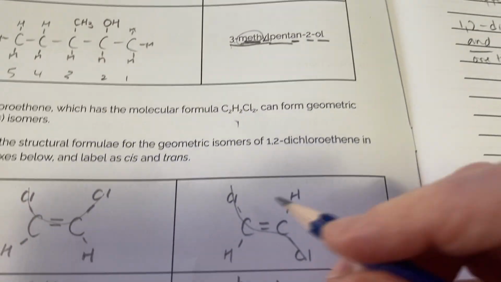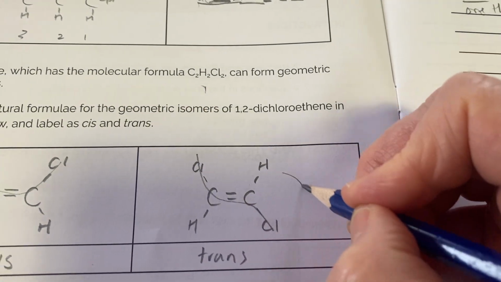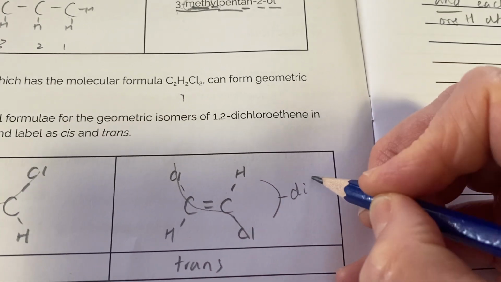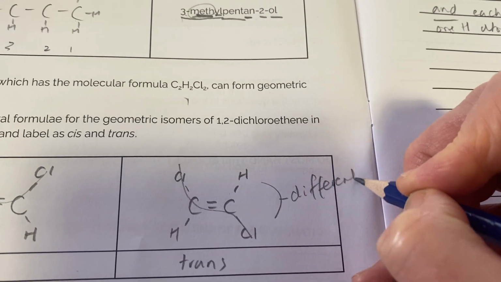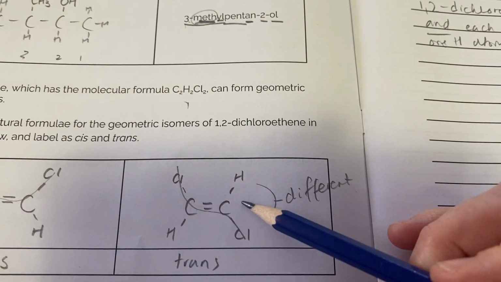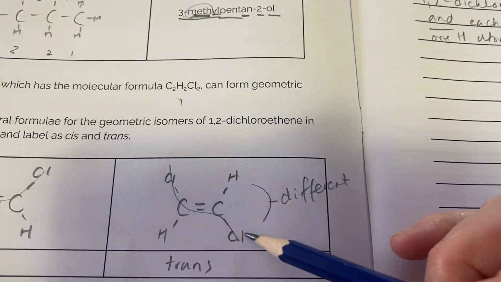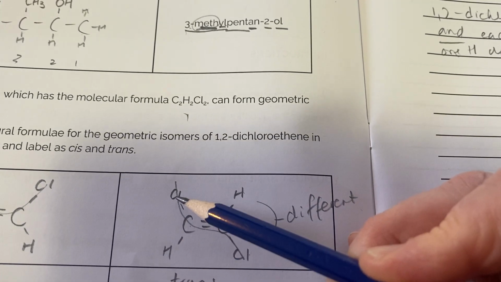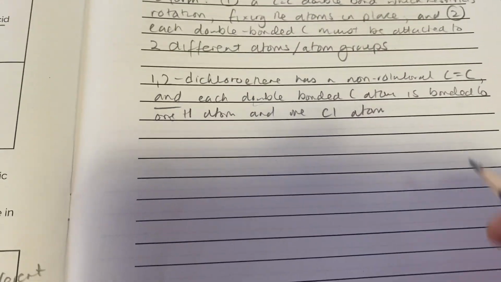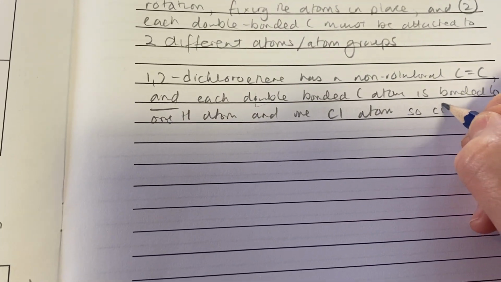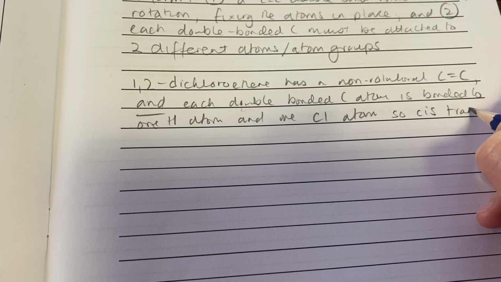So if I go down here, I can just go like this, different. Okay, so I can annotate my picture there, right? So this double bonded carbon has got 2 different things, and this double bonded carbon has also got 2 different atoms in this case. So cis-trans isomers form.